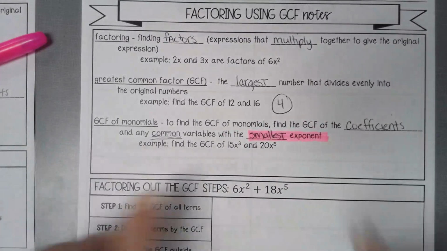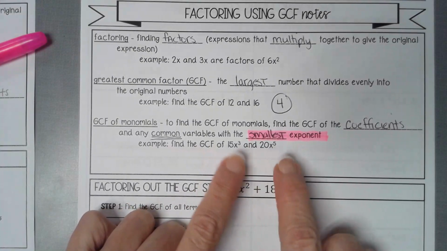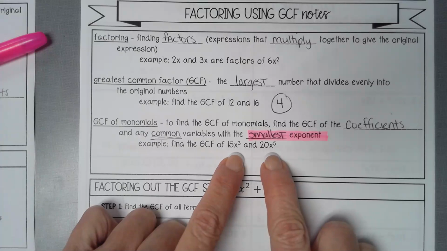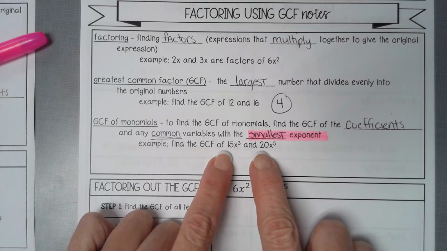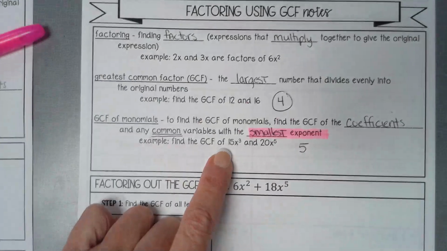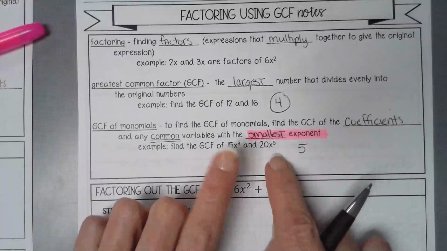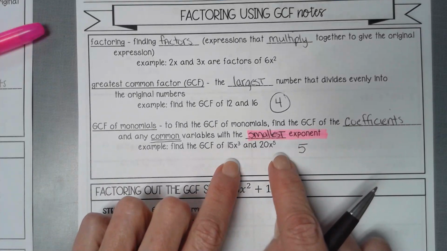Okay, so notice we've got coefficients, 15 and 20, and now we have variables. We've got x's, so let's do one at a time. 15 and 20. What is the largest number that will go into both of those? 5. 5 is the largest number that goes into both of those. Now, both of these have an x in them.